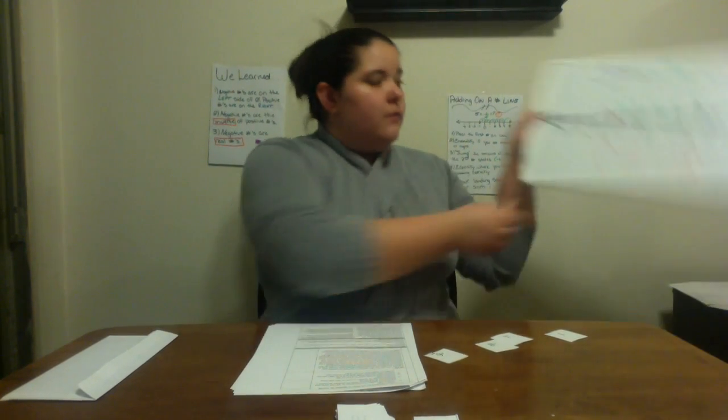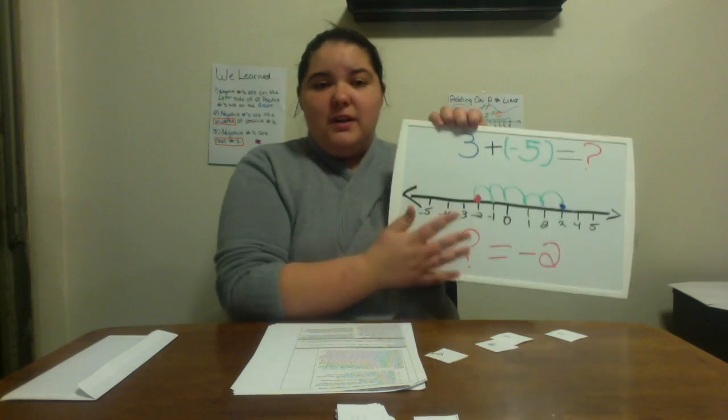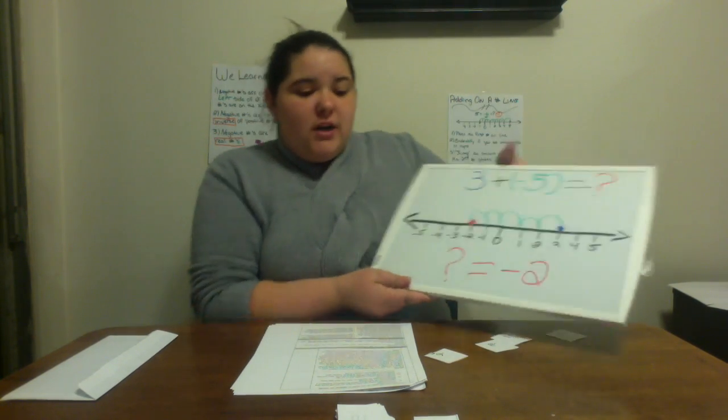Alright, so we worked really hard and we solved a few equations that involved positive and negative numbers. And we did it here on our number line, and we did it together. We built our anchor chart, and we did a game that involved the same thing, plus your exit ticket, just different forms of doing the same thing.